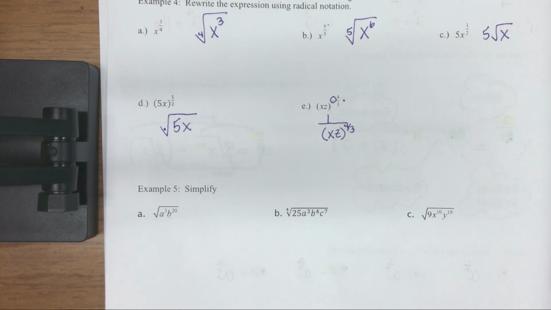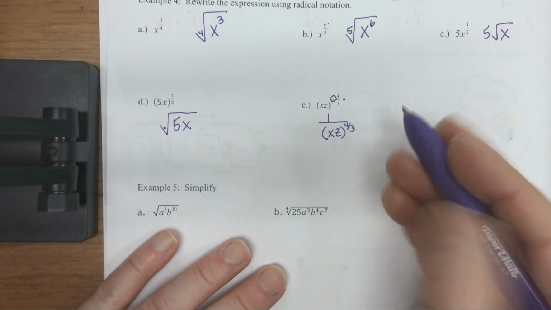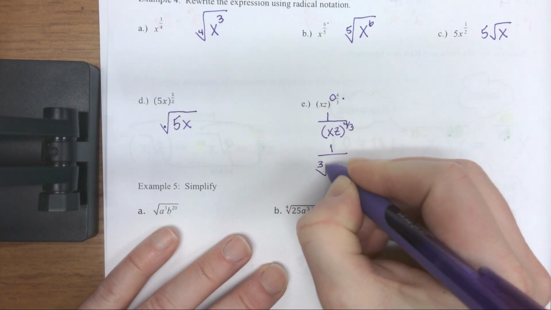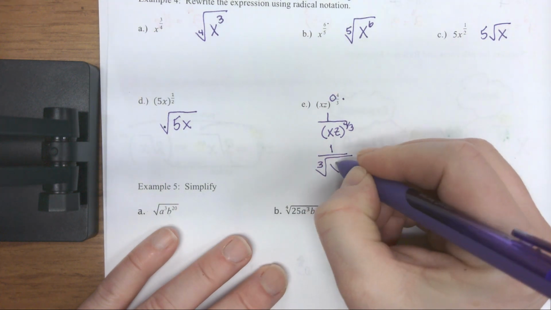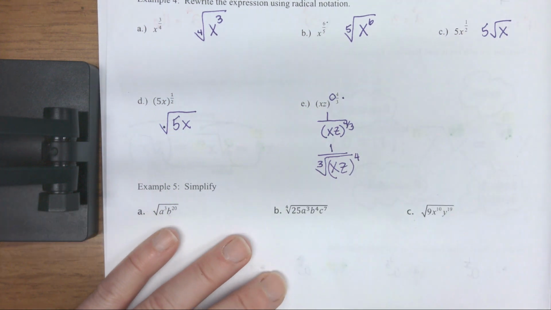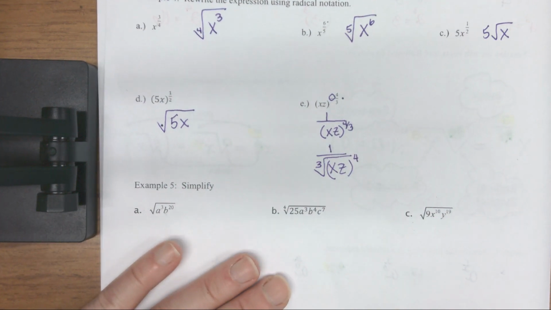In general, if I see something like this, the b becomes the root, or the denominator, and this becomes the power. So if I'm doing xz to that, the only difference is that I put the whole thing underneath the radical. So this is the same thing as 1 over the cubed root of xz, and in this one you can either put a parentheses here to the 4th, or you can put it out here, but the whole thing does have to be raised to the 4th.